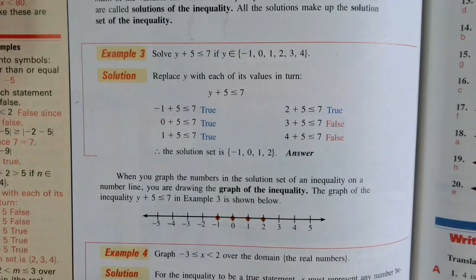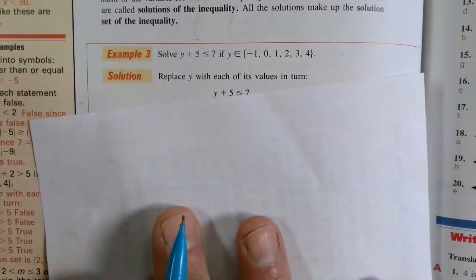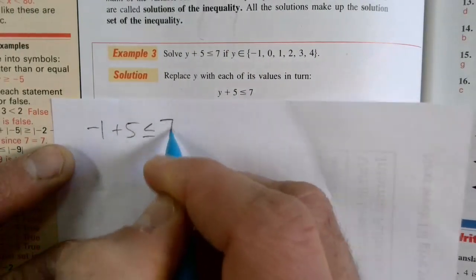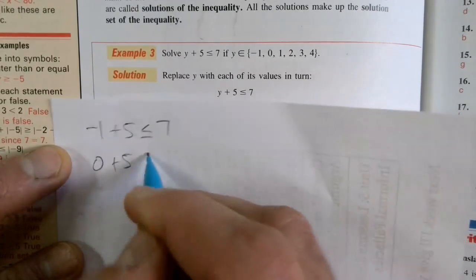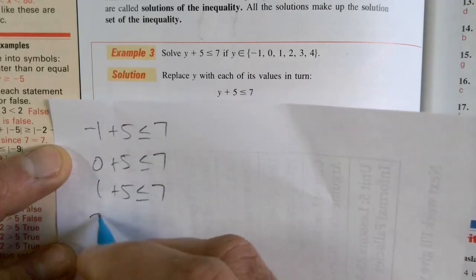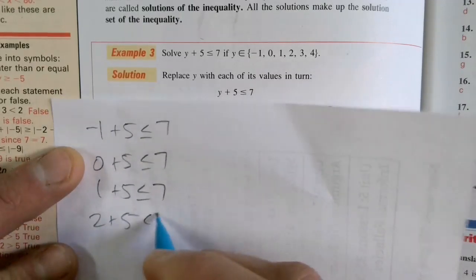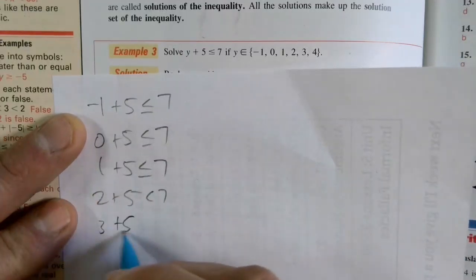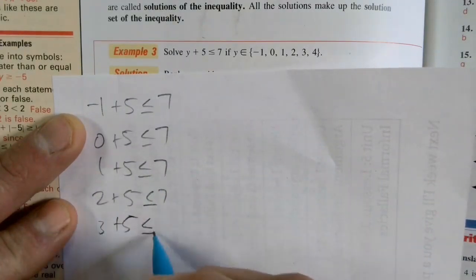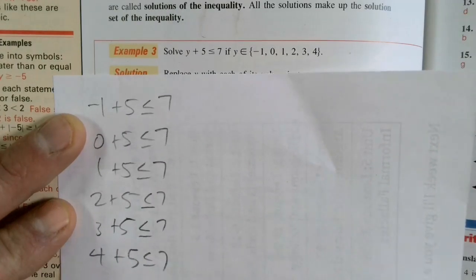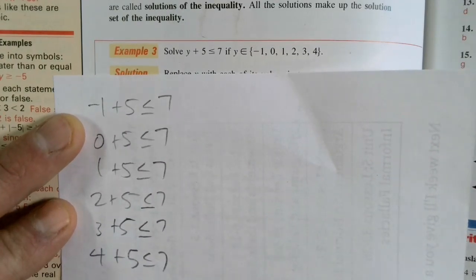Okay, so I'm going to take negative 1 plus 5, 0 plus 5, 1 plus 5, 2 plus 5, 3 plus 5, and 4 plus 5.